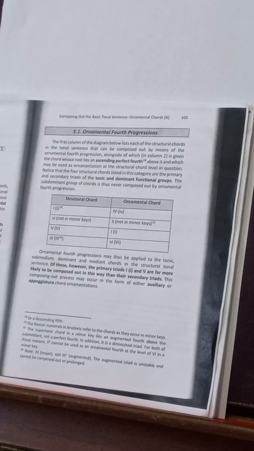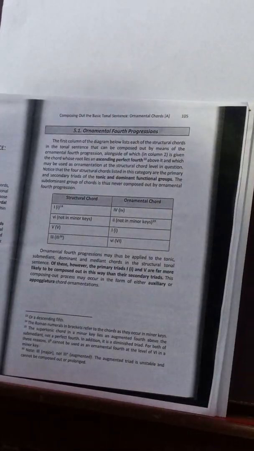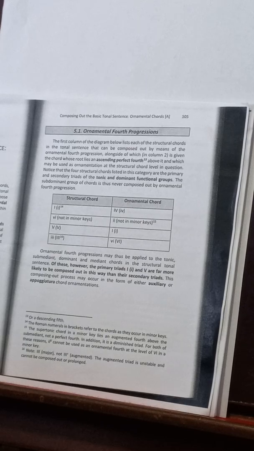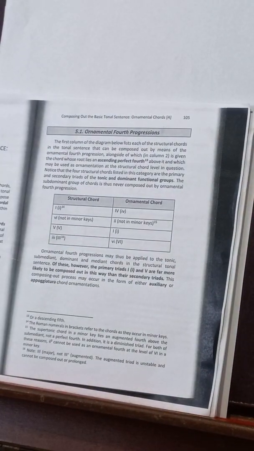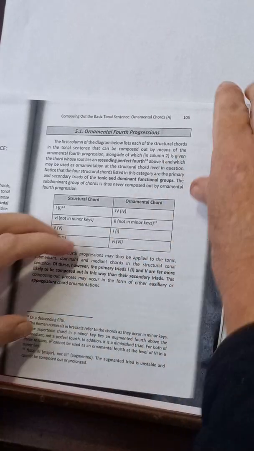Hello again, MTAV1s. I'm going to continue with the remainder of our overview of ornamental fifth progressions. We've done the auxiliary ornamental fifth progression and we've done the passing 6/4 ornamental fifth progression.